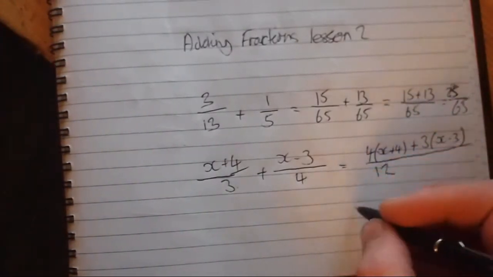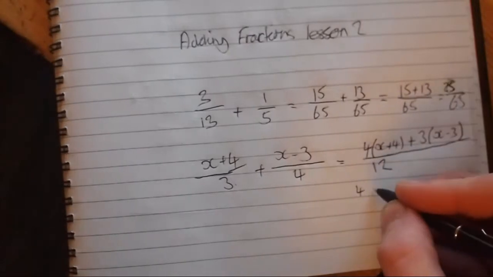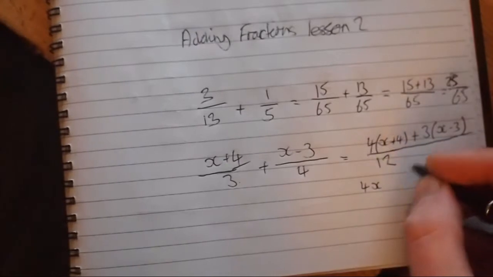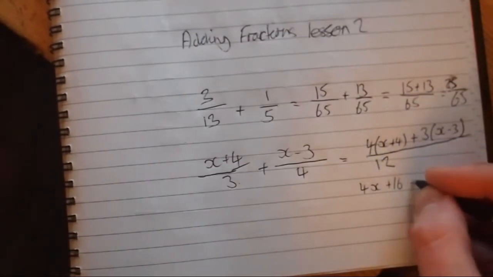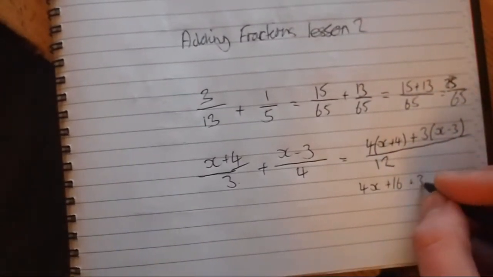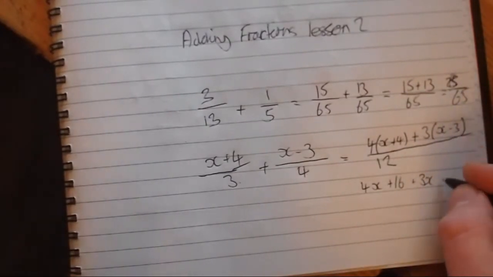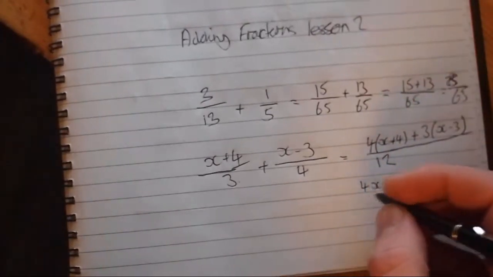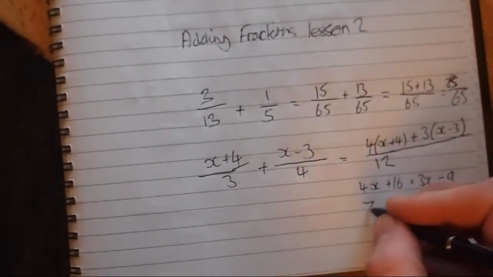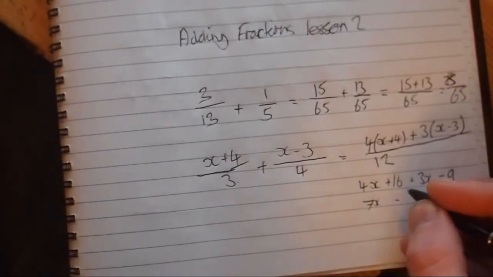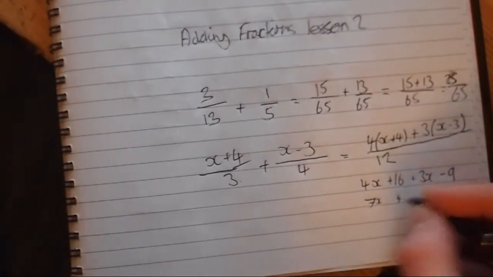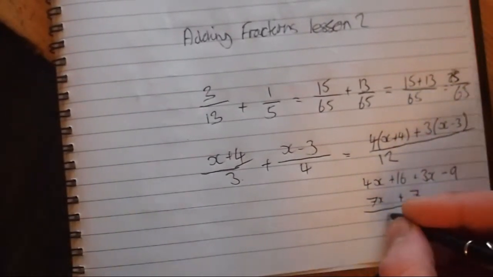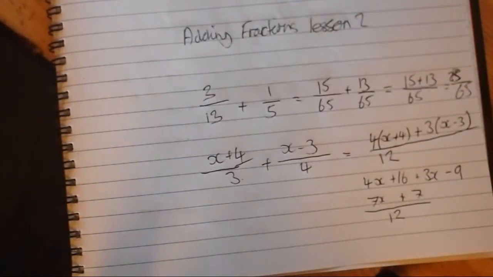So now we've got this, you can now expand our brackets. So 4 times x is 4x, 4 times 4 is 16. Add 3 times x is 3x. 3 times minus 3 is minus 9. And now if we just simplify it out a bit, we can just add the numbers. So 4x add 3x is 7x. 16 minus 9 is 7. So we've got 7x plus 7 over 12. And that is our final answer.